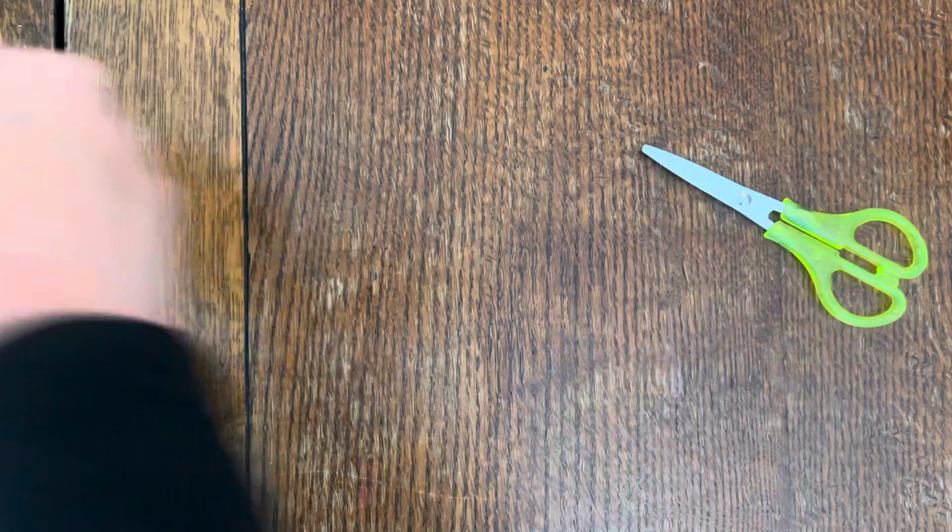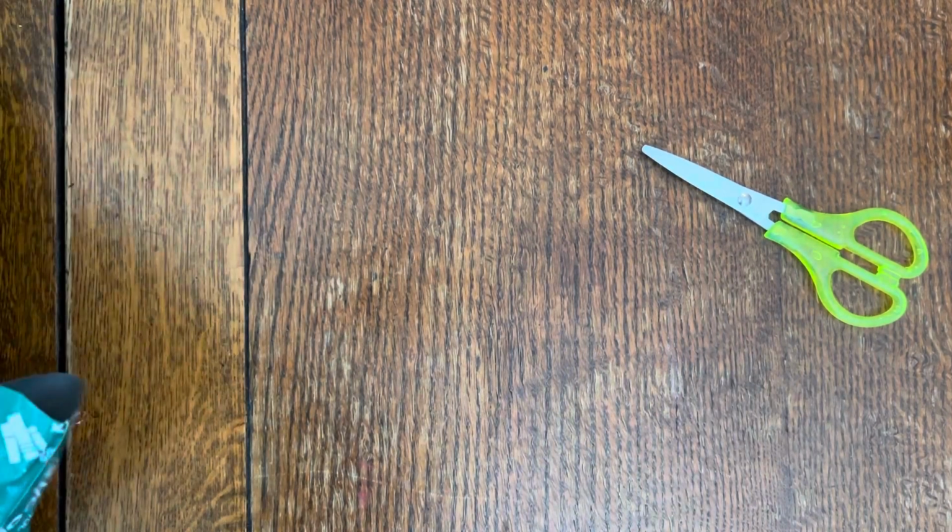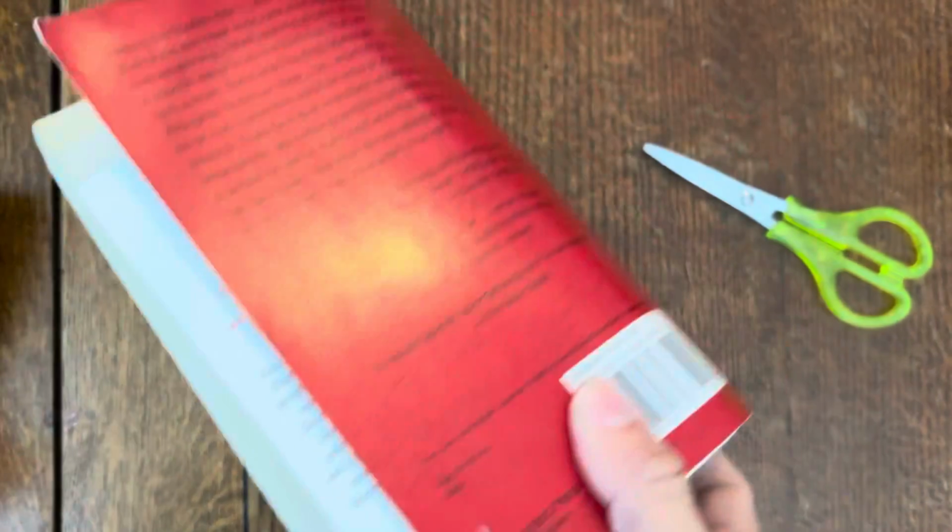Okay, part 2. Here we go. All right, let's use scissors for this. So we are continuing to open all of our literature-based selections.